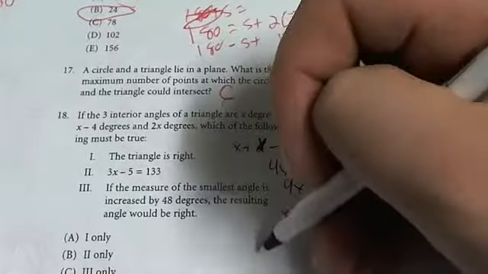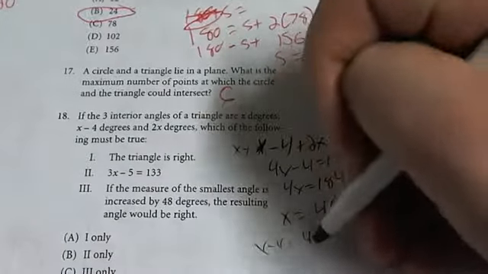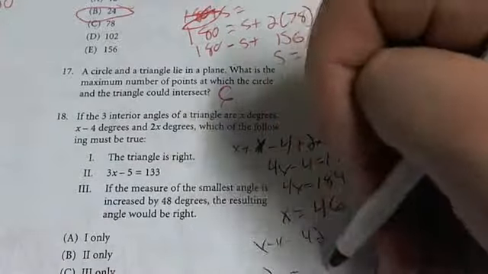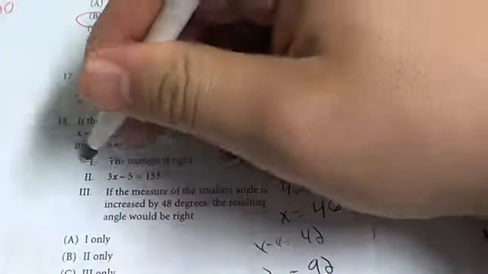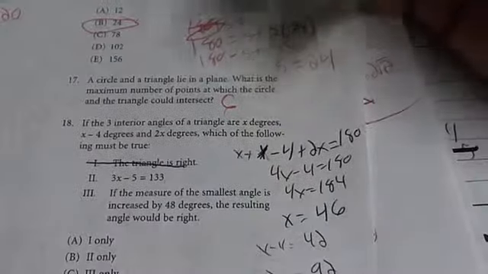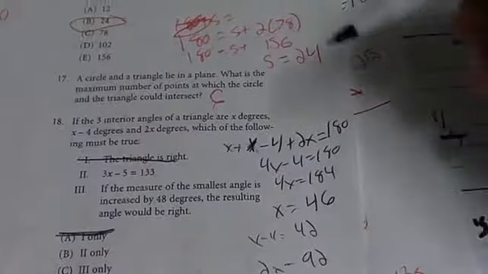So x is 46. X minus 4, that angle will be 42. 2x will give you 92. No, the triangle is not right because none of the angles are 90 degrees. So 1 is wrong. So A is wrong.